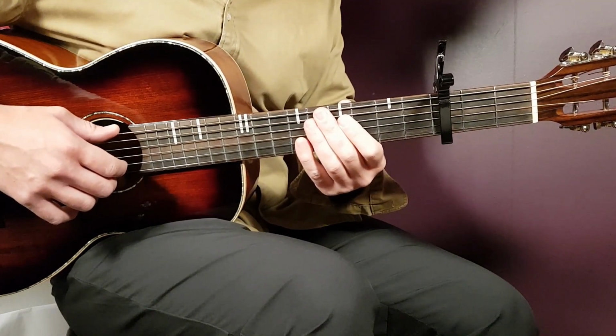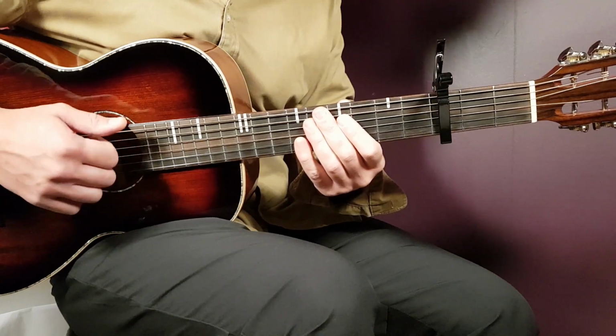Practice this one, and that will make you a better guitarist, more safe with picking and strumming and all that good stuff.